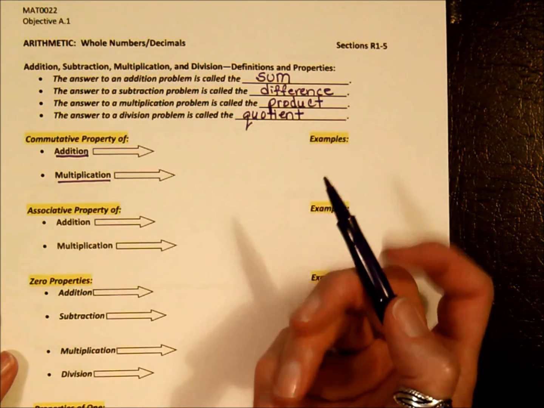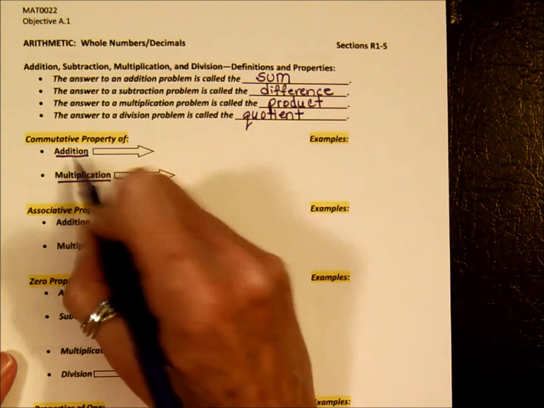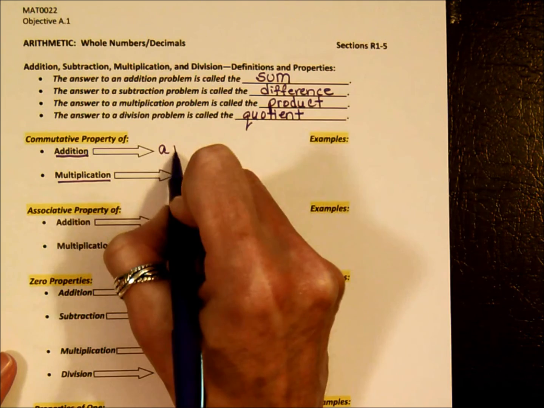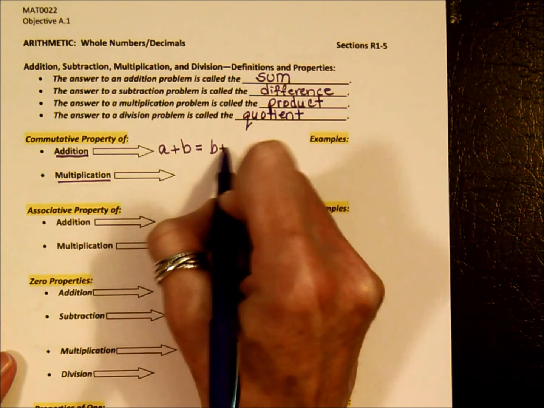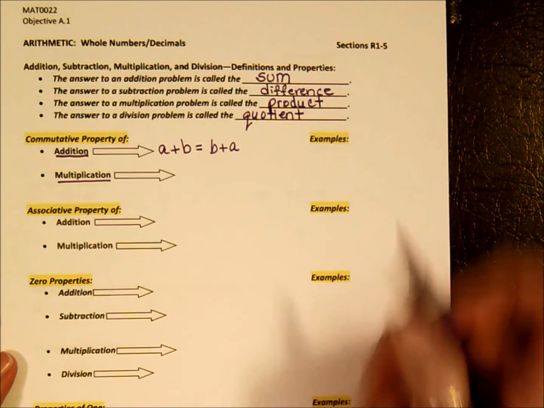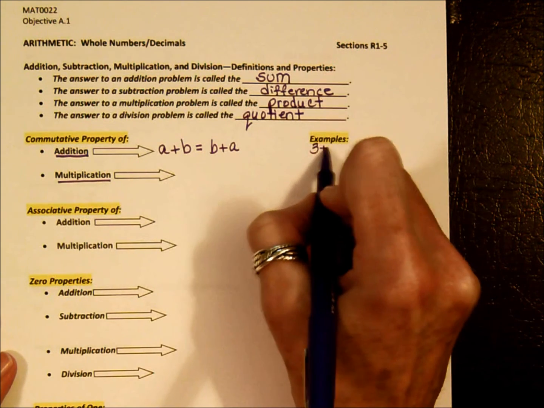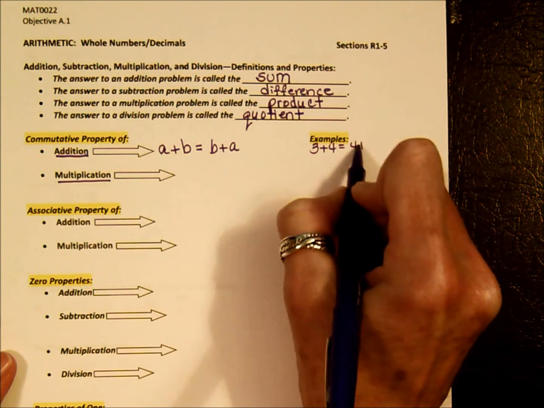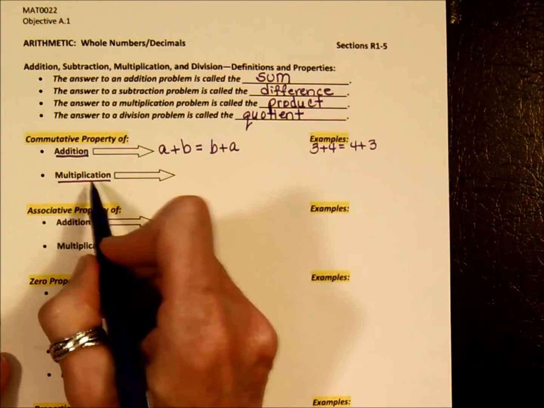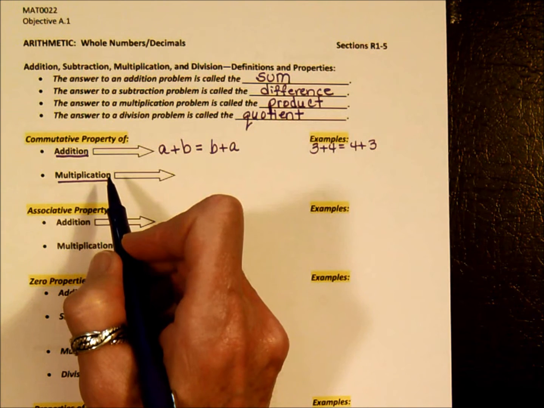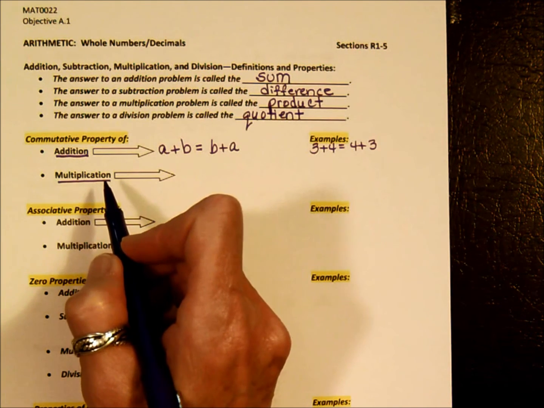What it says is that for addition, if you are adding two things, it doesn't matter what order you add them in. So if, for example, 3 plus 4 is the same thing as 4 plus 3. For multiplication, it again is about the order and saying that it doesn't matter the order that you multiply in.